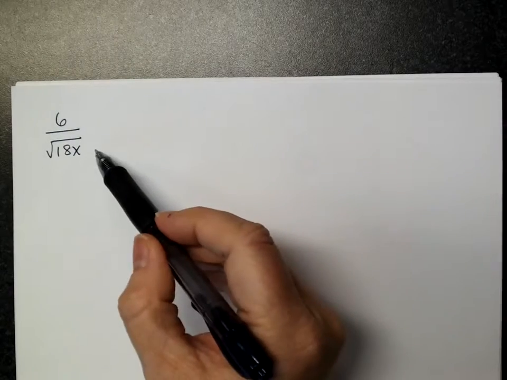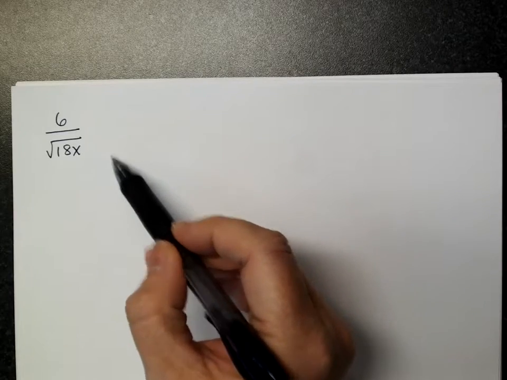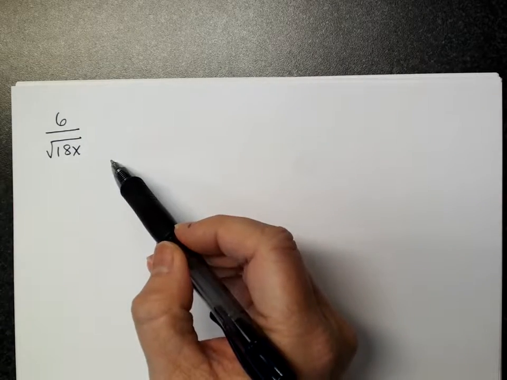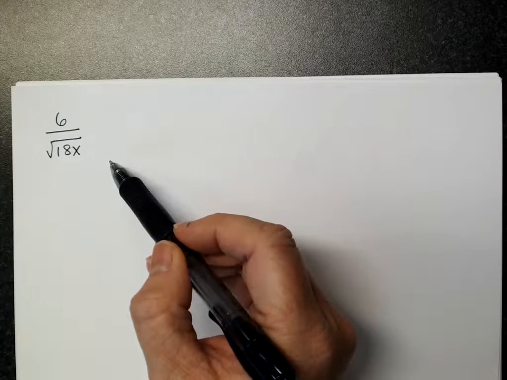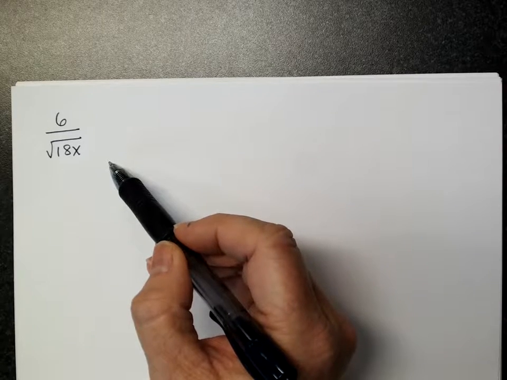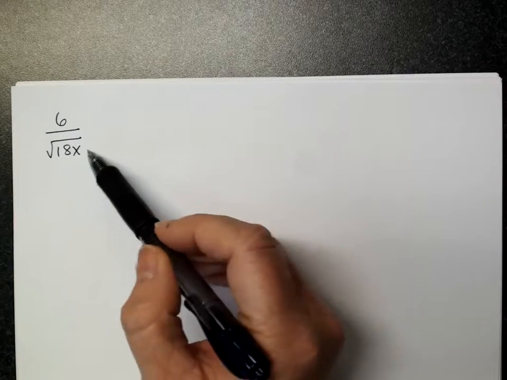You could go ahead and multiply this times the square root of 18x on top and bottom, but it just makes it a lot messier, bigger numbers. It's generally easier to clean things up first, simplify things first. Then you're multiplying, you're rationalizing with the smallest possible radical.